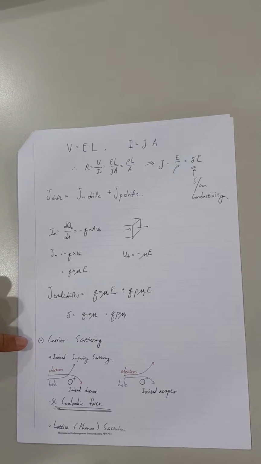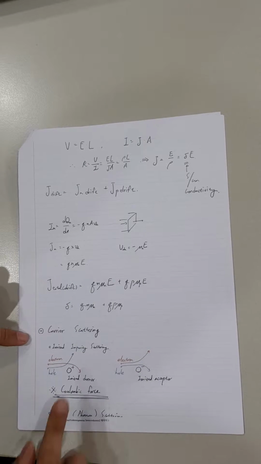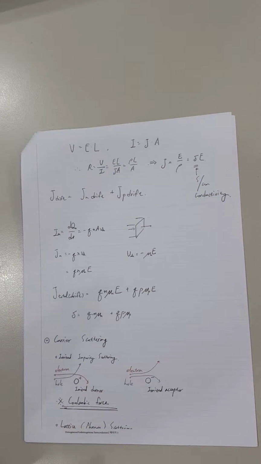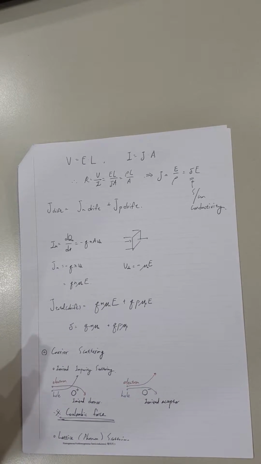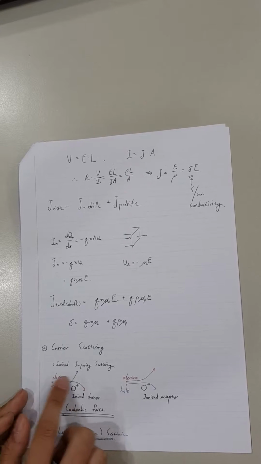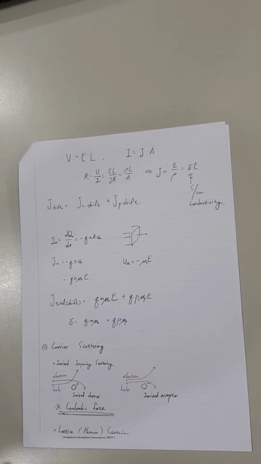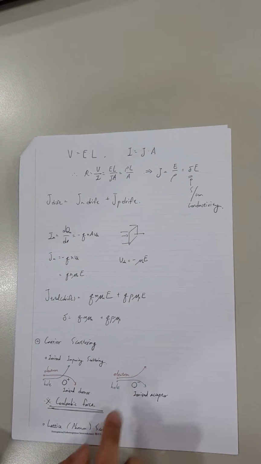And next we have learned about carrier scattering. If there is an ionized donor, the hole goes far away from the ionized donor, but electrons tend to get close to the ionized donor because it has a positive sign.